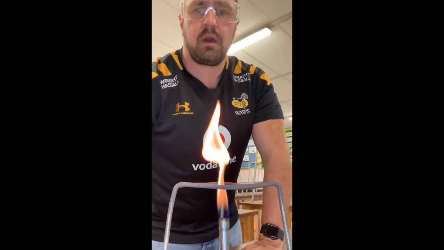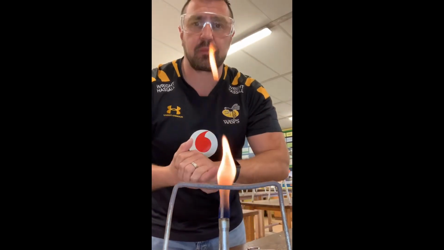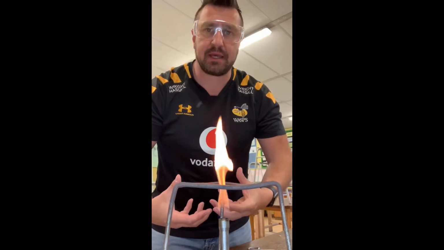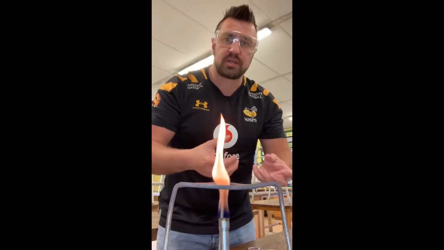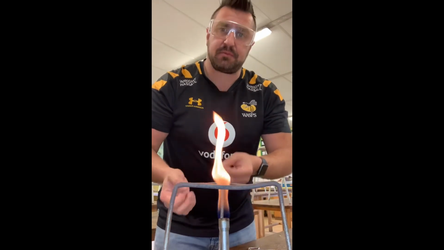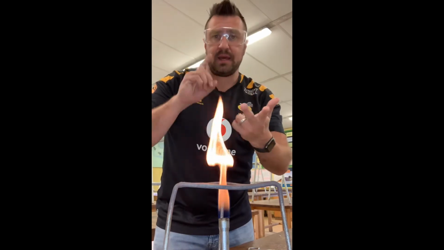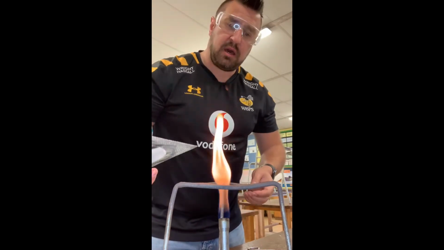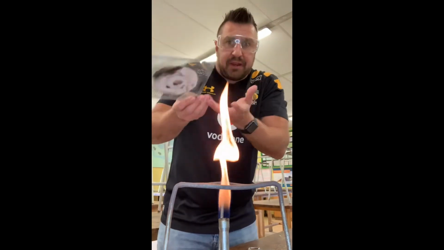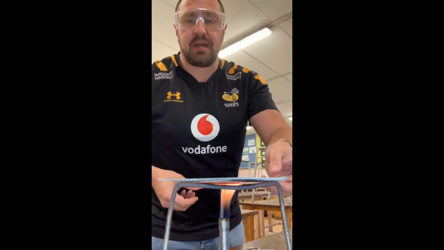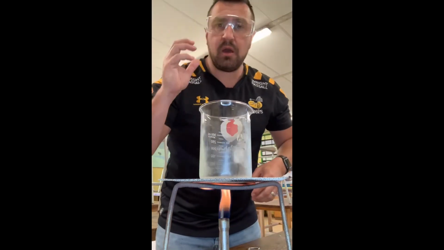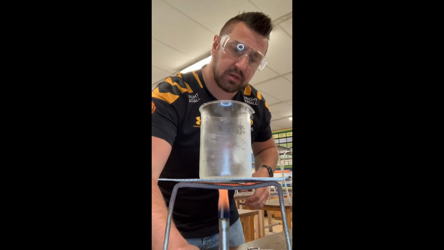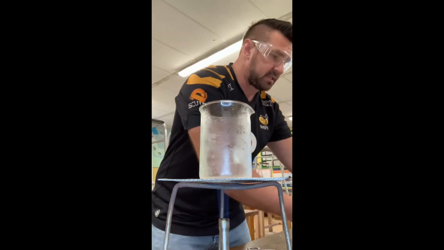Here we go. As I said earlier, the three states of matter are solid, liquid, and gas. A great way to demonstrate that is by using water, because it can be in the form of a solid, a liquid, and a gas. The solid form of water is ice, the liquid form is runny water, and the gaseous form of water is steam. It's where the water starts to evaporate once it starts to boil.